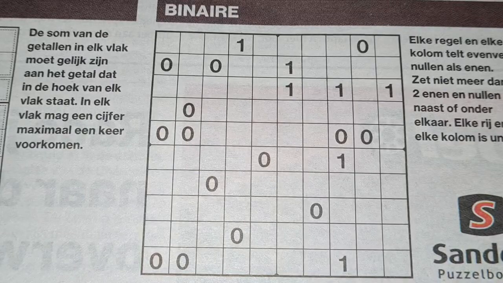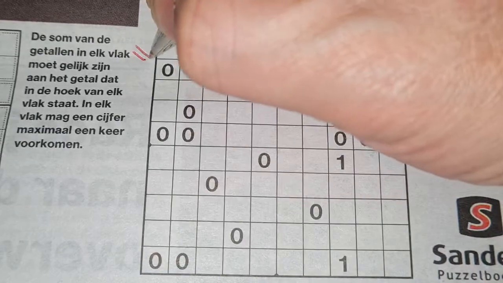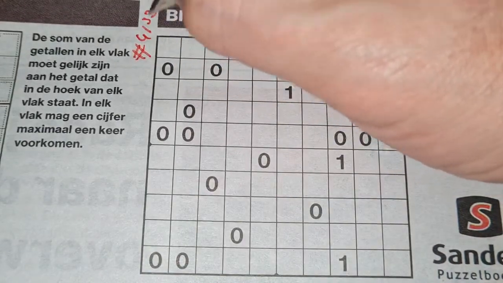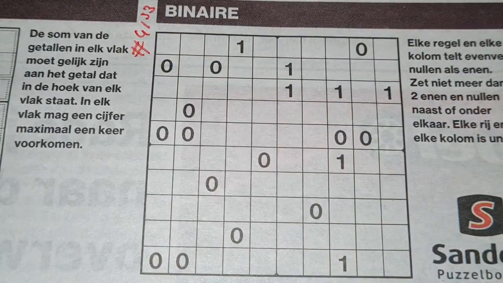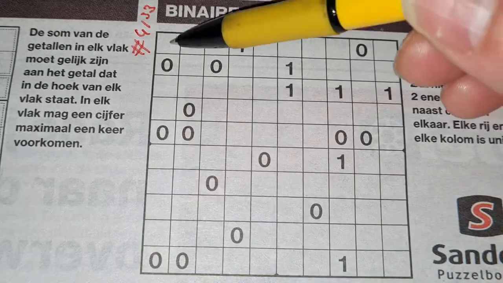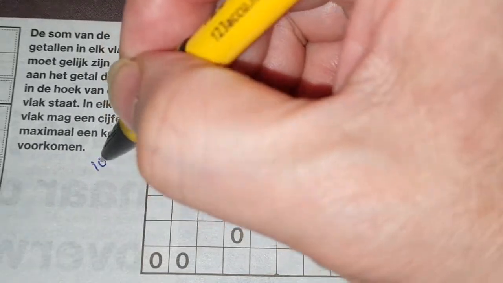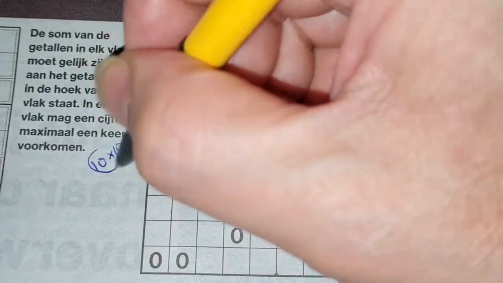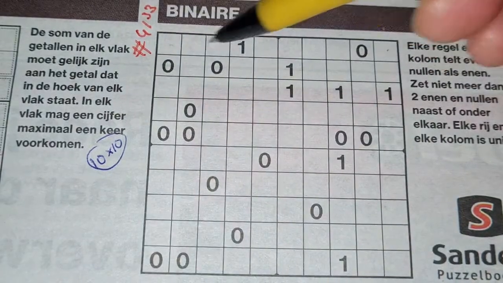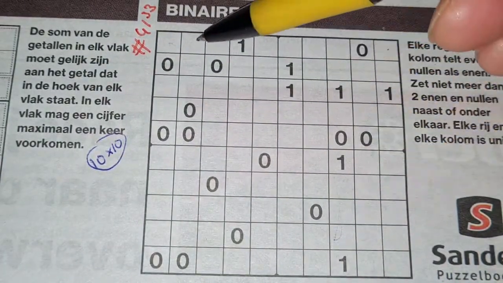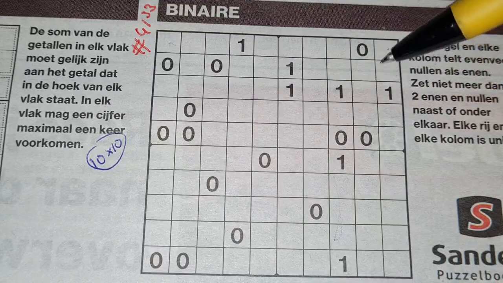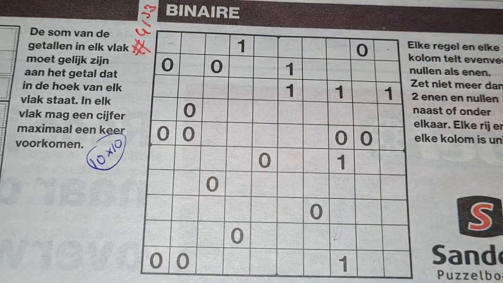All right. Let me start with this binary puzzle, number 4133. And what kind of binary puzzle is this one? Let me count the boxes: 1, 2, 3, 4, 5, 6, 7, 8, 9, 10. That means 10 by 10. That means in a row or in a column there are always 5 ones and 5 O's. Alright, so let's get started.